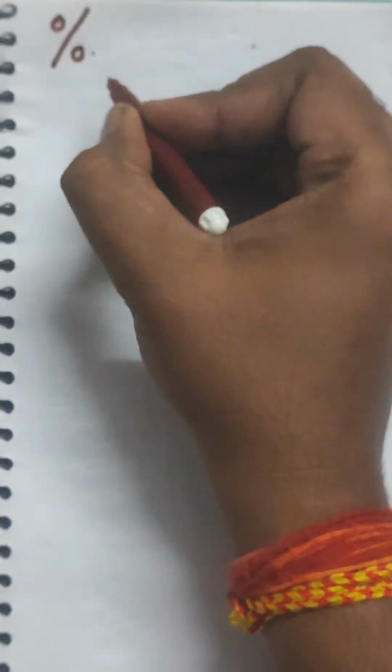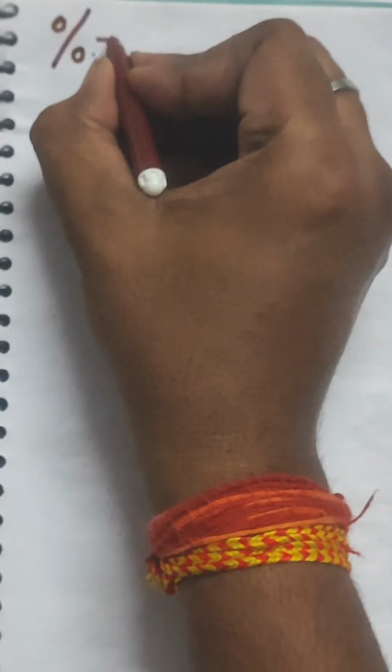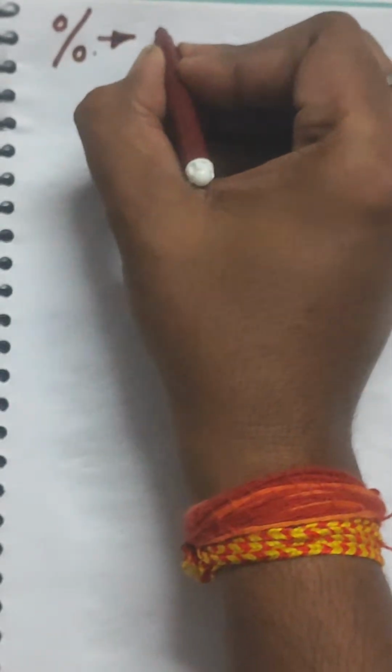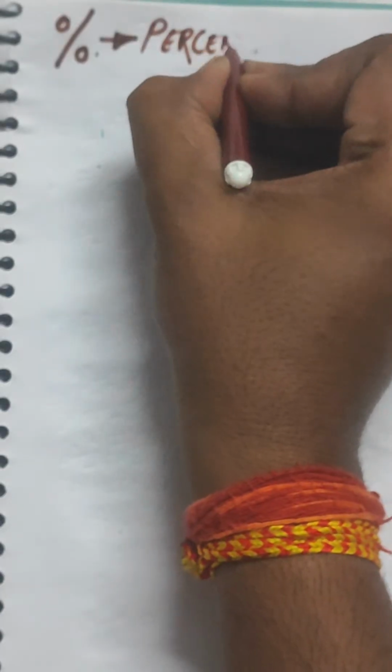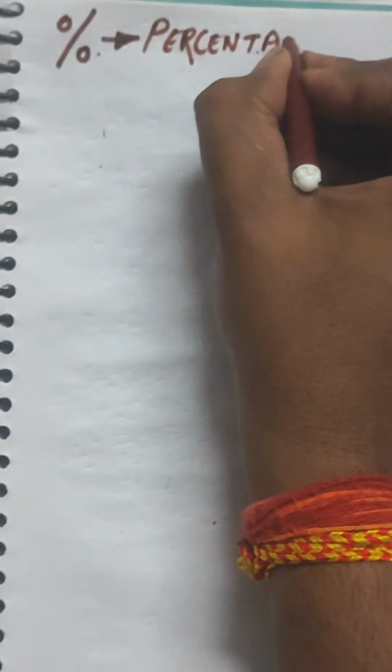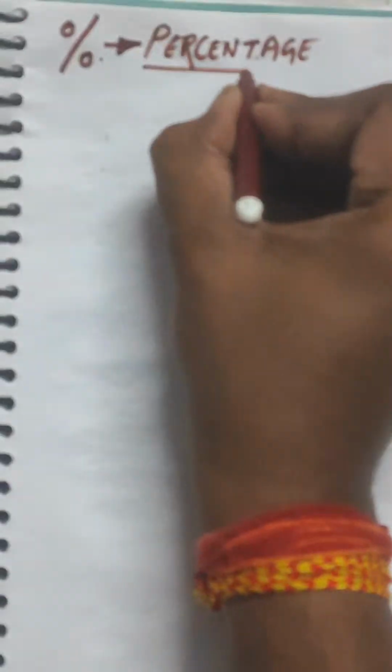Okay, the sign of percentage is this, right? This is denoted as percentage. So we'll see the different questions on percentage and how percentage is calculated, and what the basic understanding is for taking these questions.